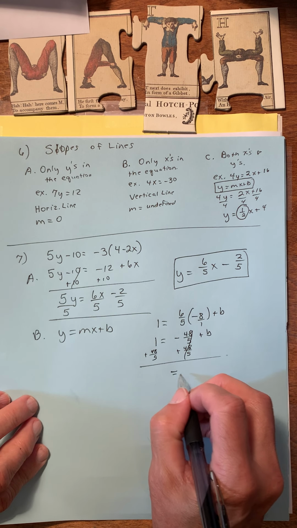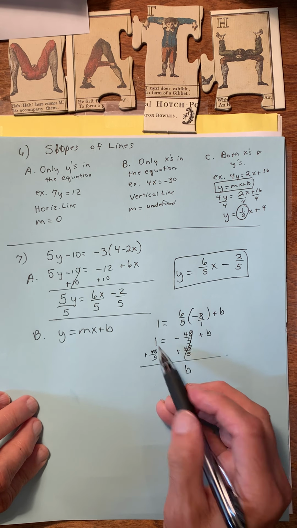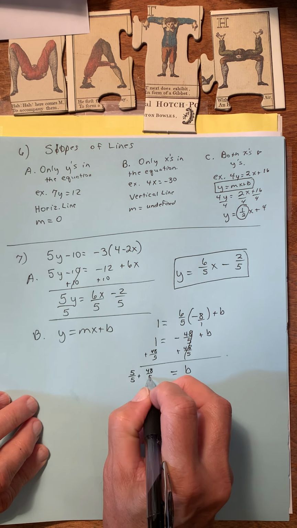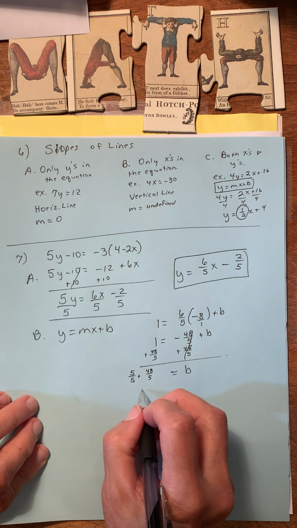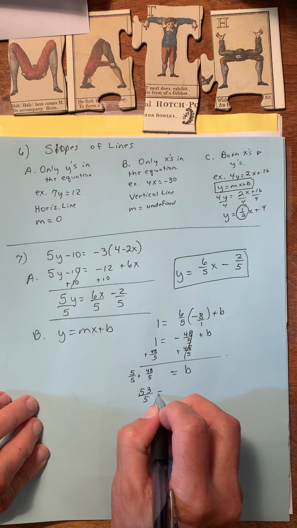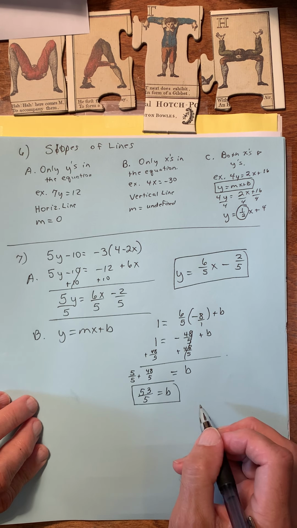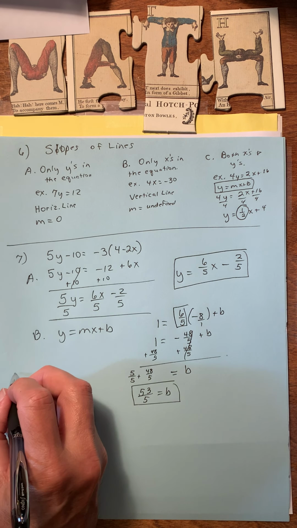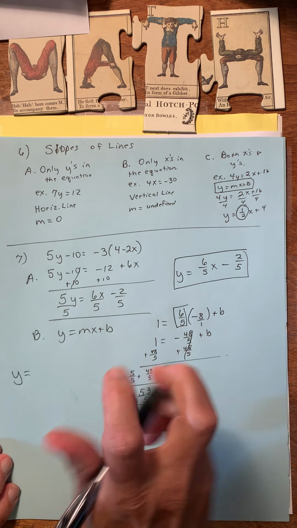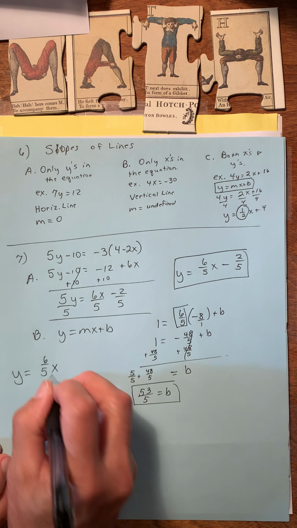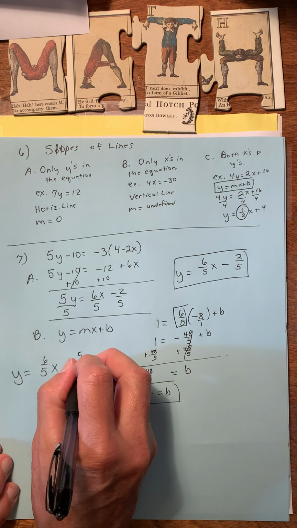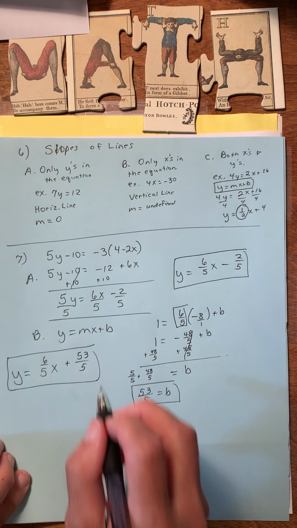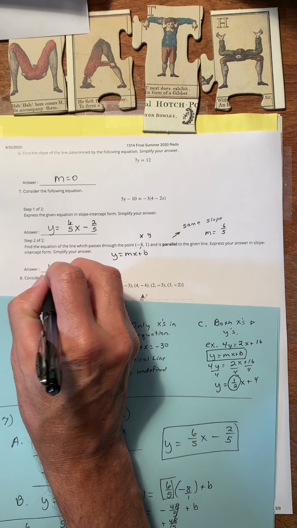Here's where I'm going to do one little thing that may be a little less than obvious. I'm going to change 1 to 5/5, so I can add it to 48/5. Just add my numerators, 53/5. So I now have the y-intercept, I have the slope, I've got the equation of my new line. Y equals slope times x plus b. So that's what they're looking for.